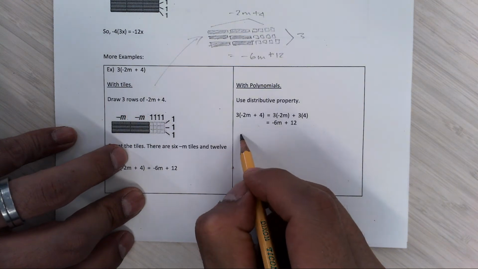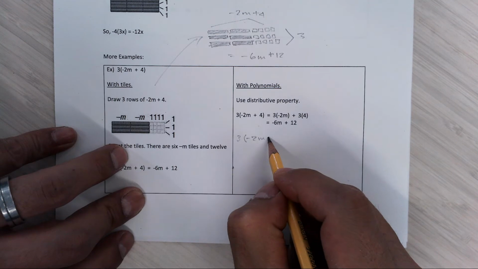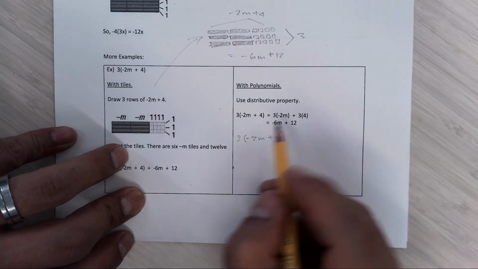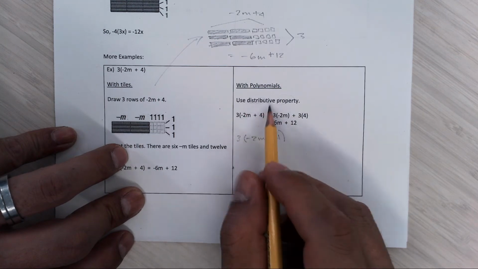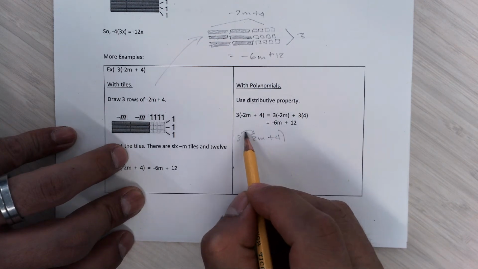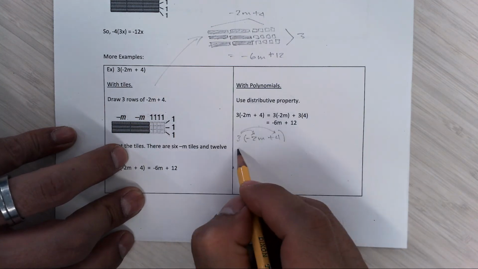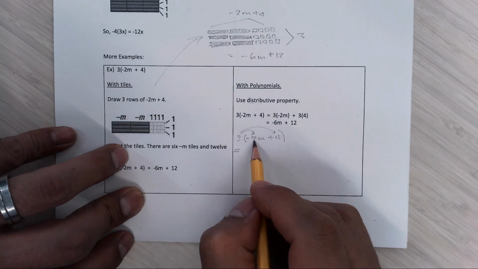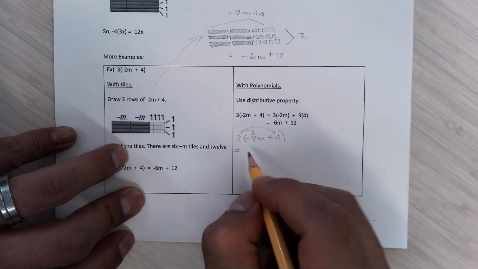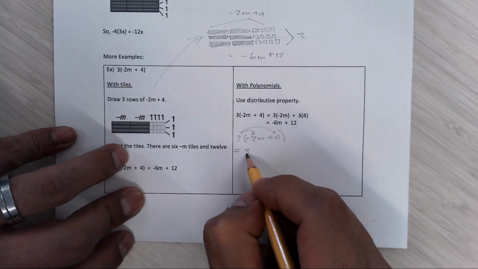So I'm going to write the same question again, 3 times negative 2m plus 4. What they're really doing here is using the distributive property. It means they're distributing this 3 to each of these items inside this bracket. So when you multiply it out, you're going to have 2 multiplications here. You're going to have 3 times negative 2m, and you're going to have 3 times positive 4. So what does this multiplication look like?